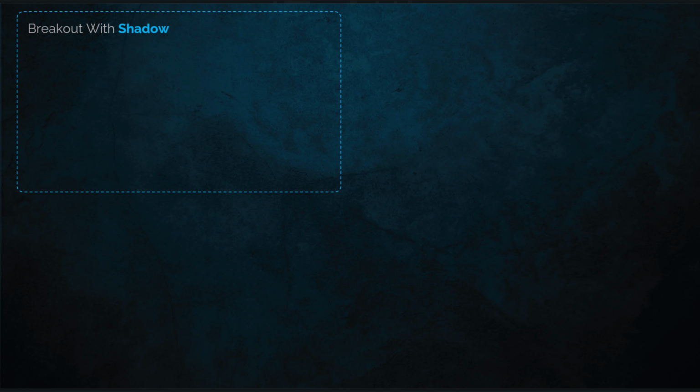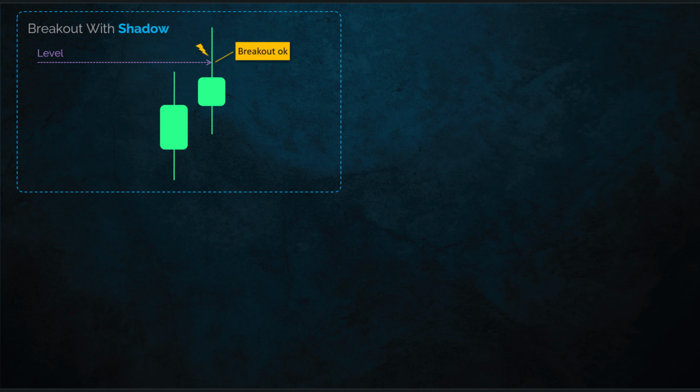Breakout with shadow. The first candle gets close to the level, and the second candle passes the level. Because the breakout type is shadow, we can say right here that the level has been broken. In this case, as soon as price moves past the level, the breakout counts as valid, and there's no need to wait for the candle to close. In other words, the breakout is confirmed as soon as price crosses the level.